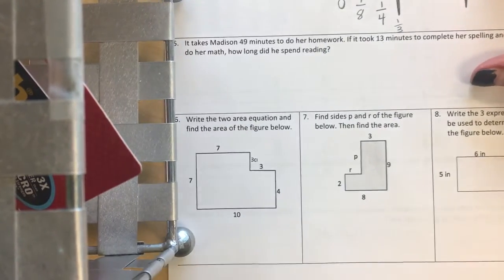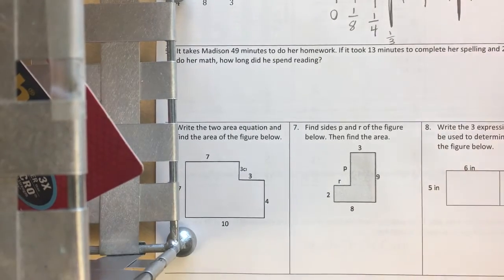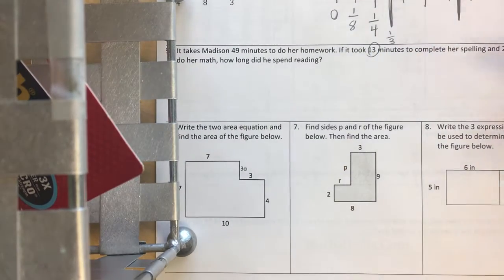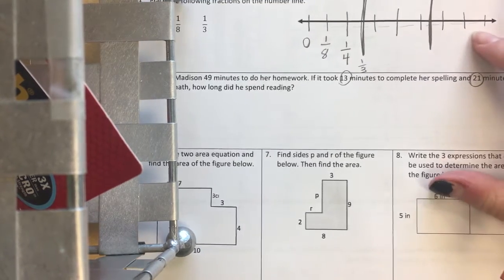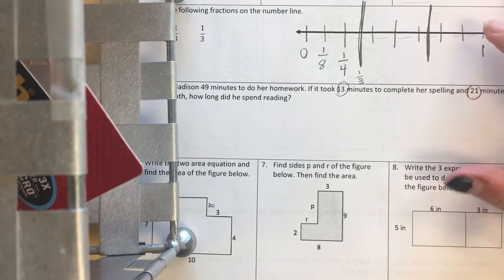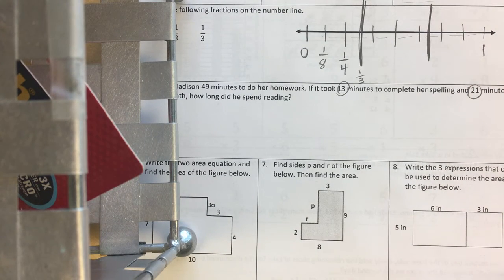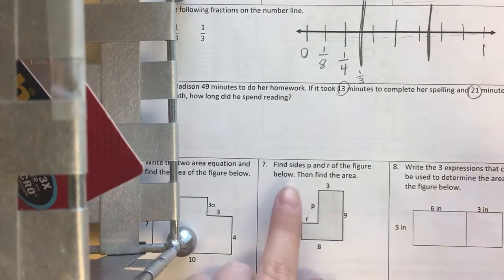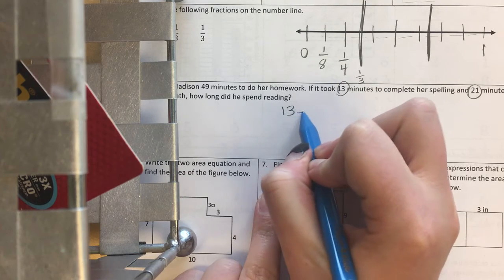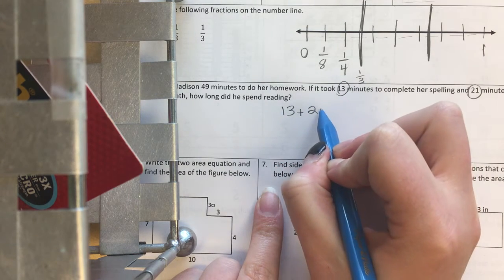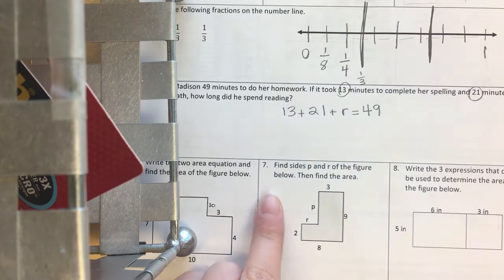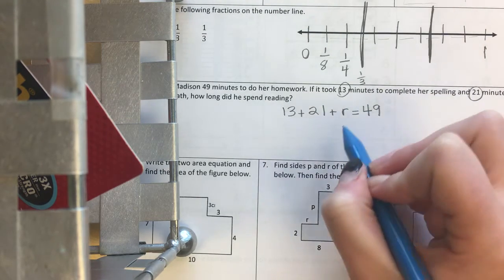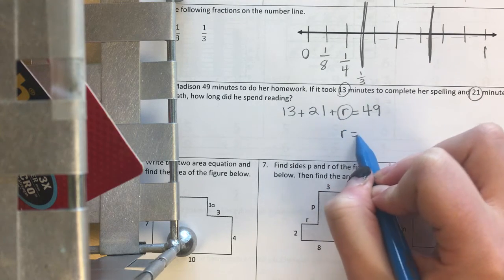Number 5, it takes Madison 49 minutes to do her homework. It took 13 minutes to complete her spelling, 21 minutes to complete her math. How long did she spend on reading? So in order to figure out our answer to this problem, we're going to first need to figure out how long it took her to complete spelling and math, and then figure out how much that reading was going to be, because we know she worked for 49 minutes. So you're going to be solving for R.